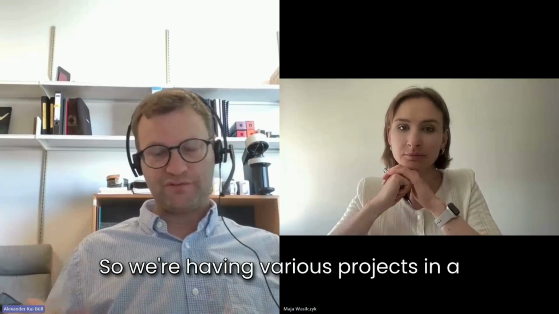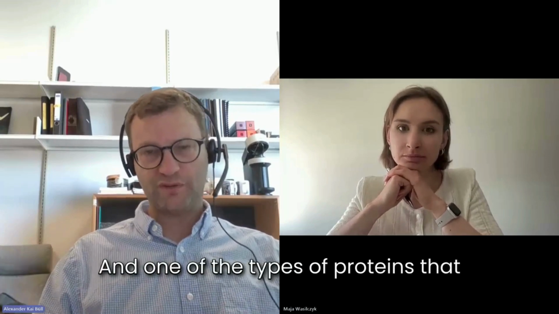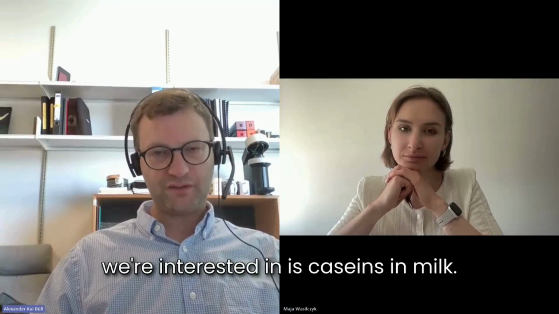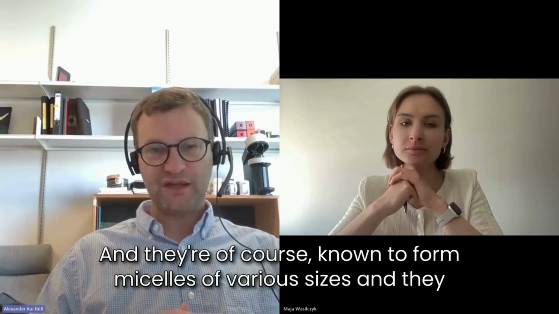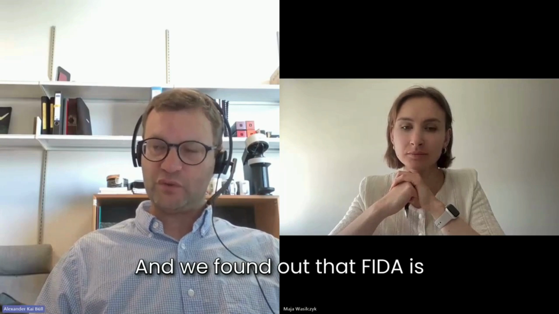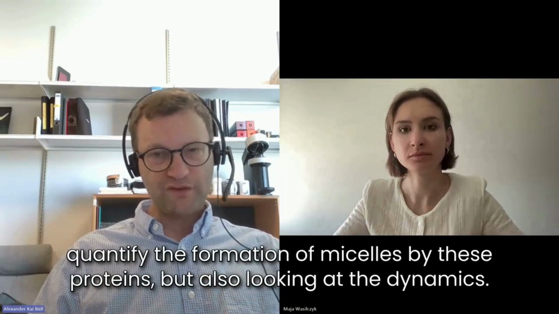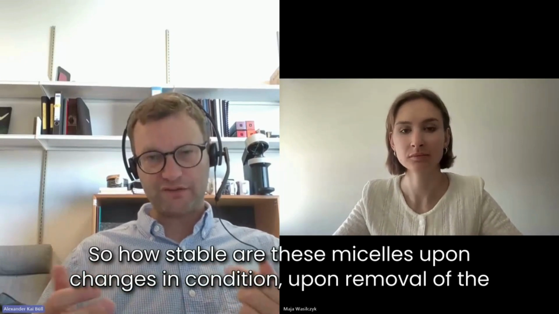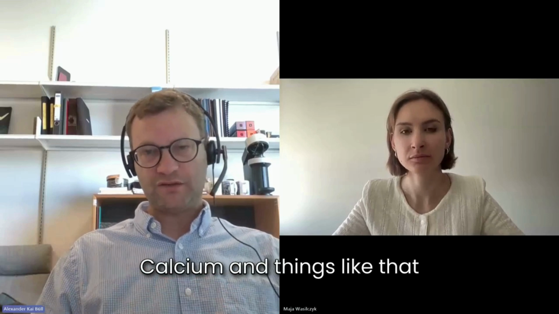So we're having various projects in a food protein-related space as well, and one of the types of proteins that we're interested in is caseins in milk, and they're of course known to form micelles of various sizes, and they complex calcium and so on. And we found out that FIDA is a really useful technique to not only quantify the formation of micelles by these proteins, but also looking at the dynamics. So how stable are these micelles upon changes in condition, upon removal of the calcium and things like that.